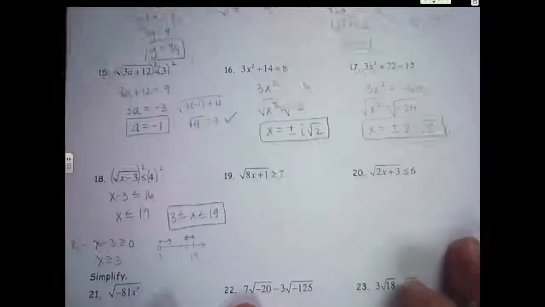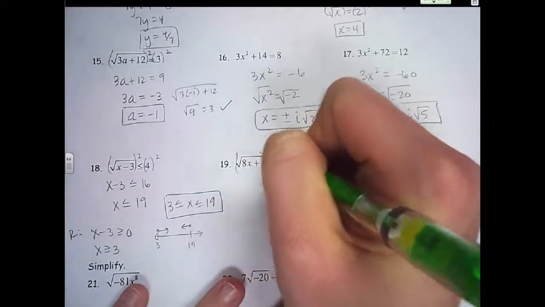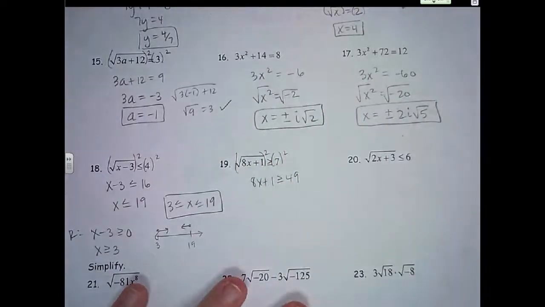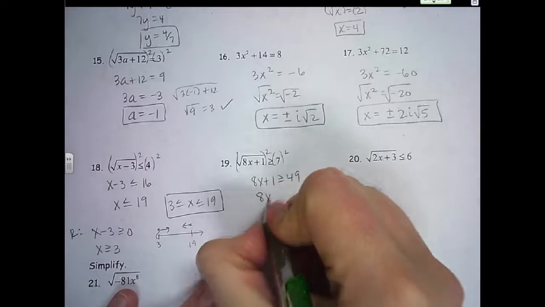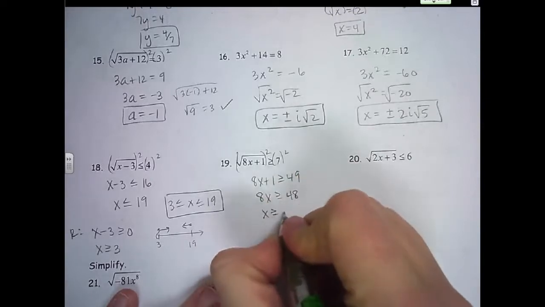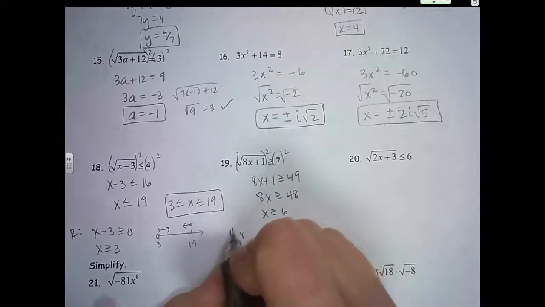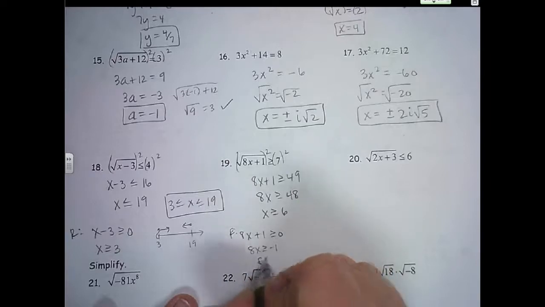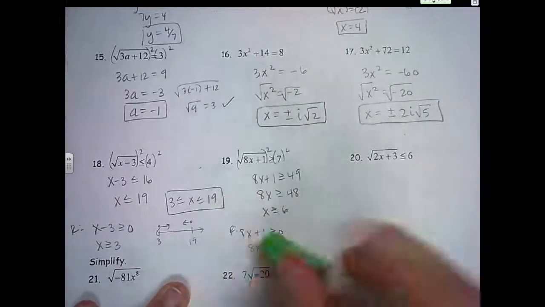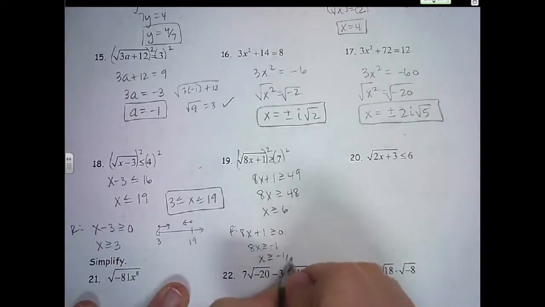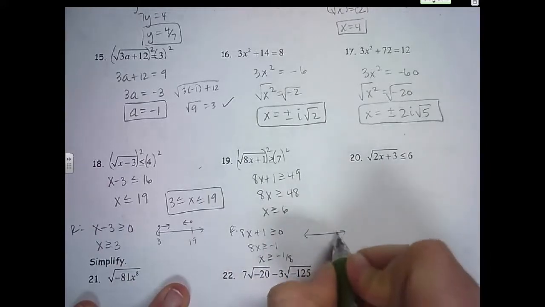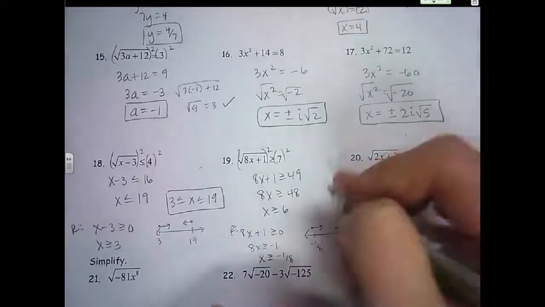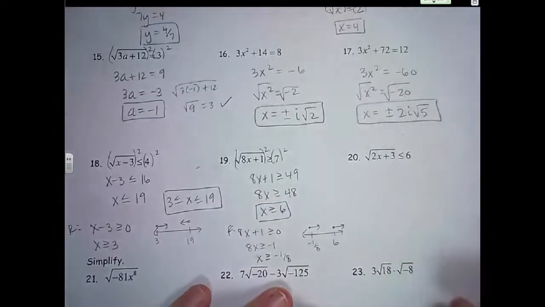Okay, number 19, square both sides. 8x plus 1 is greater than or equal to 49. Subtract 1. X is greater than or equal to 6. Check your restrictions. 8x plus 1 greater than or equal to 0. X is greater than or equal to negative 1 over 8. So here's 6. Here's negative 1/8. Doesn't affect it at all. So just x is greater than or equal to 6.